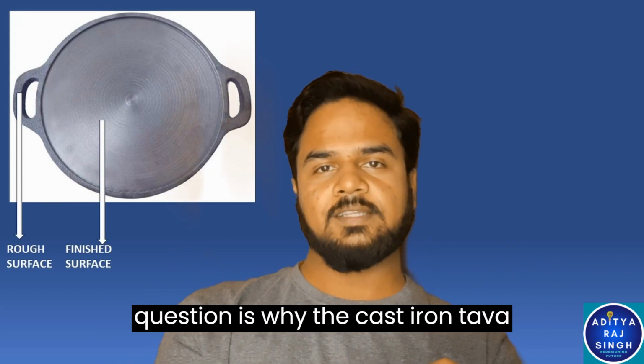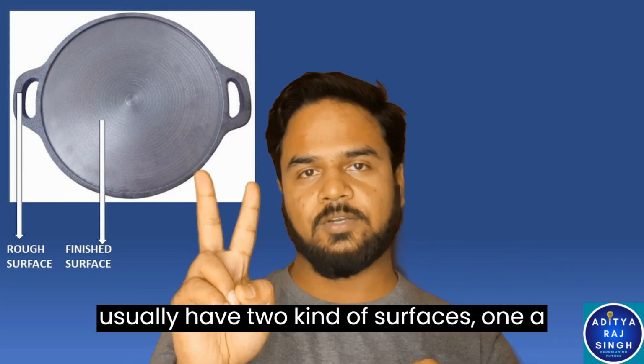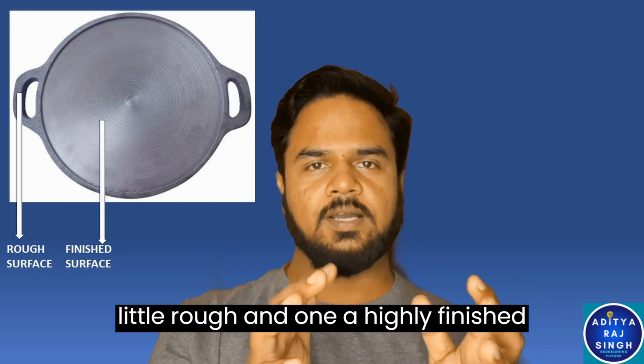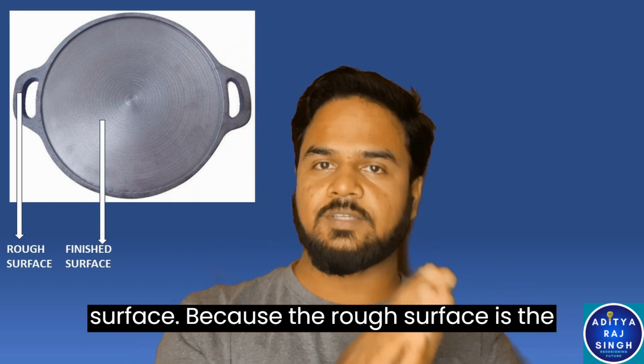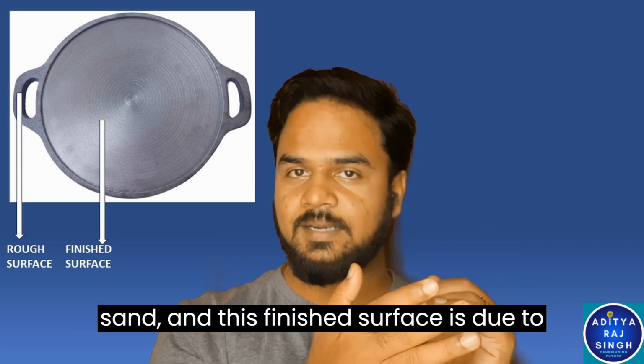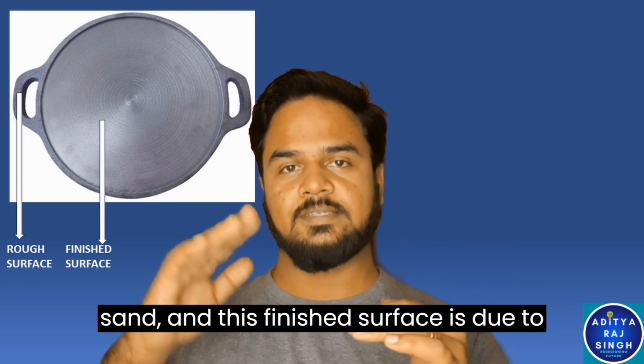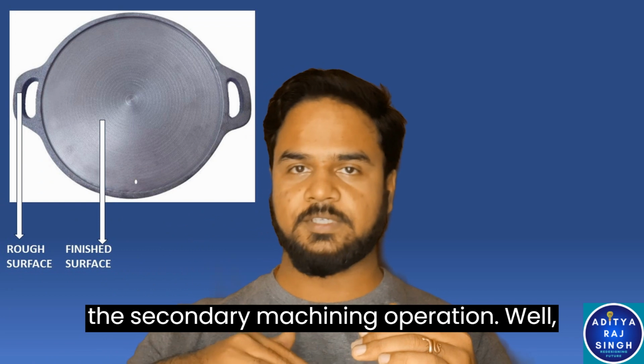The question is why the cast iron tawa usually has two kinds of surfaces, one a little rough and one a highly finished surface. Because the rough surface is the one which was in contact with the molding sand, and this finished surface is due to the secondary machining operation.